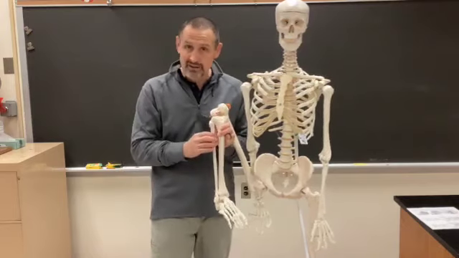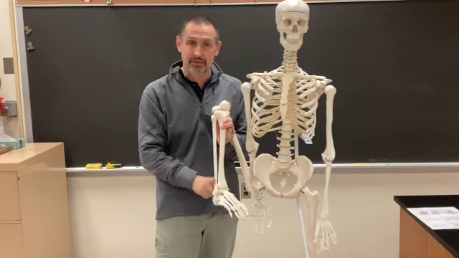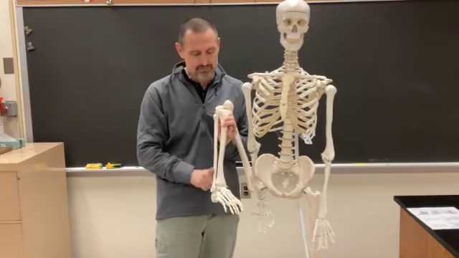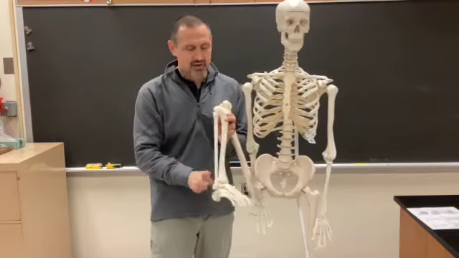Now don't go throwing it away. You still need it for muscle attachments and things, but it's not bearing any weight. It's fibbing you. So the fibula. All right, so the tibia, the fibula.